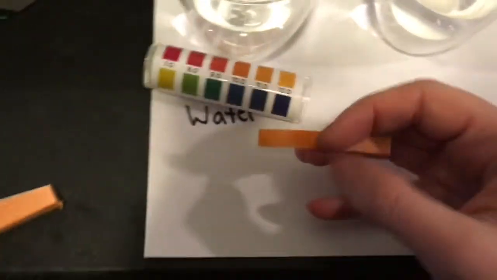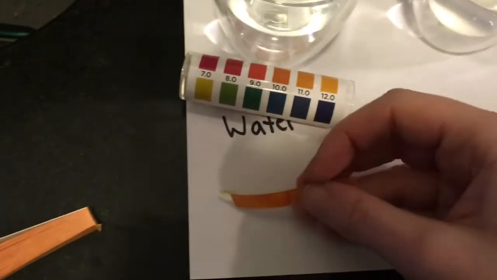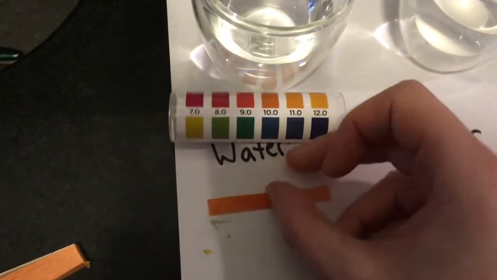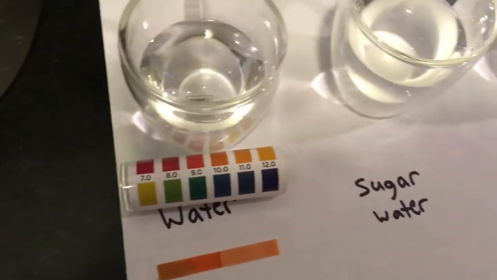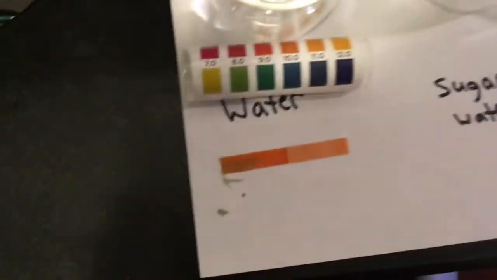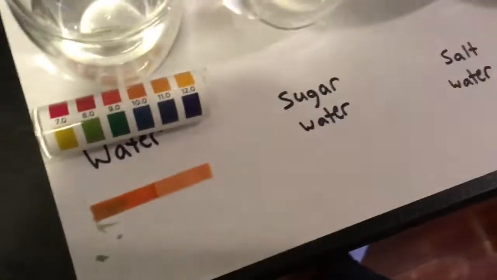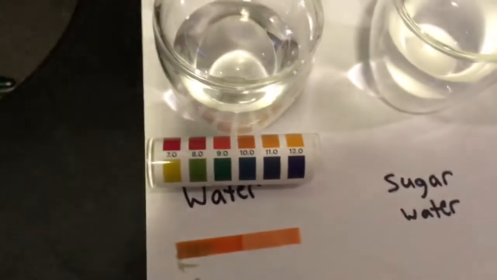Water is normally neutral, right? It normally has a pH of 7. So I suspect that my pH paper is actually a little bit old. And so we'll have to use this as our control going forward, right? So a neutral solution is basically looking kind of like this. Let's go ahead and test the next couple substances.